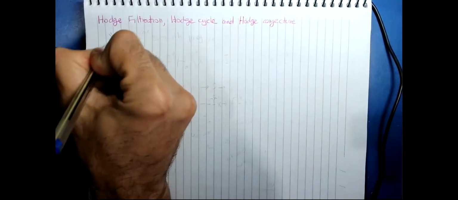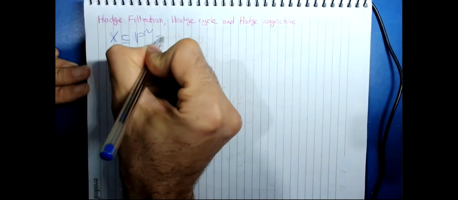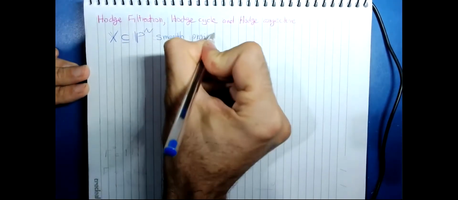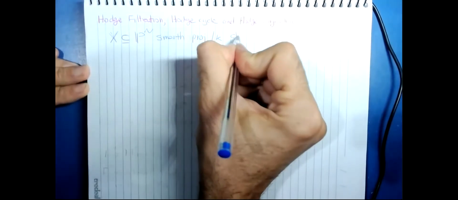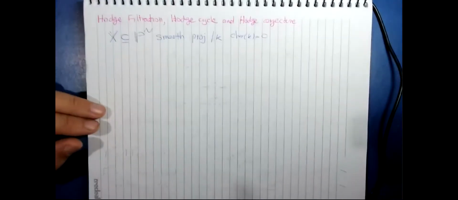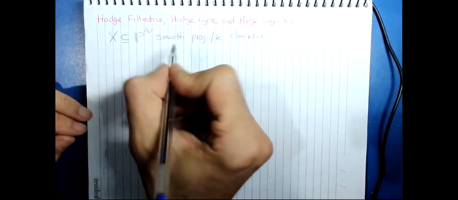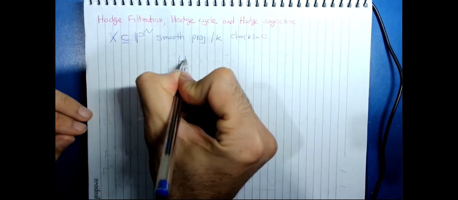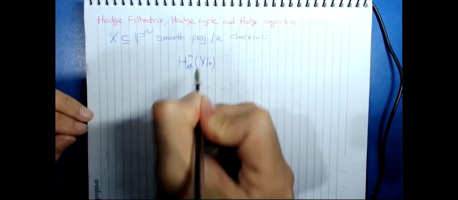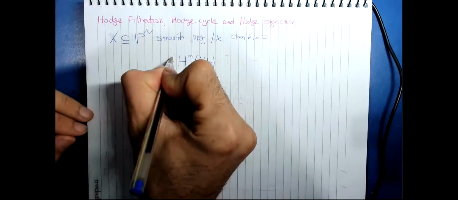So, as usual, we start with a smooth projective variety over a field K, characteristic of K equal to 0. In the first video, we introduced the algebraic de Rham cohomology. And in this video, we show that this algebraic de Rham cohomology of X over K has a natural filtration. And what is this filtration?